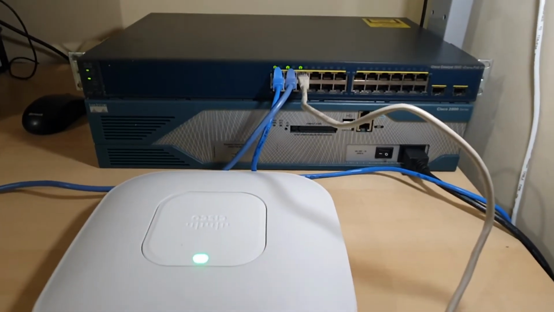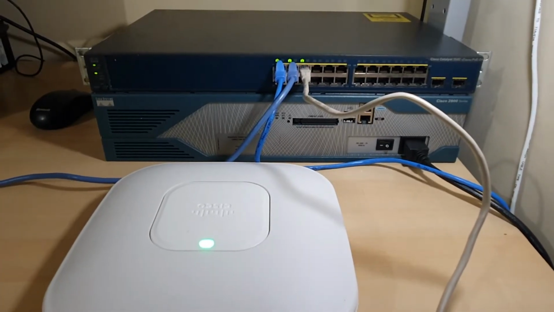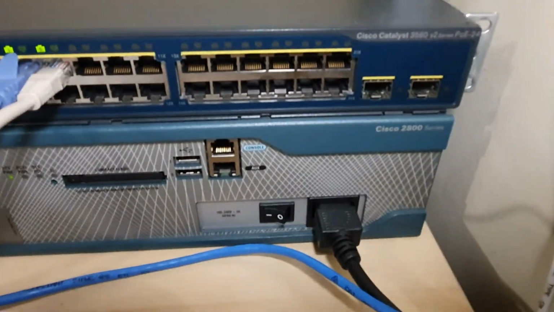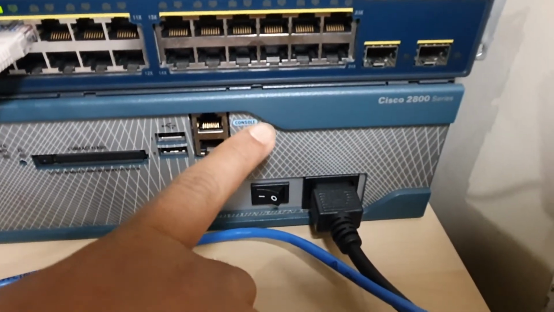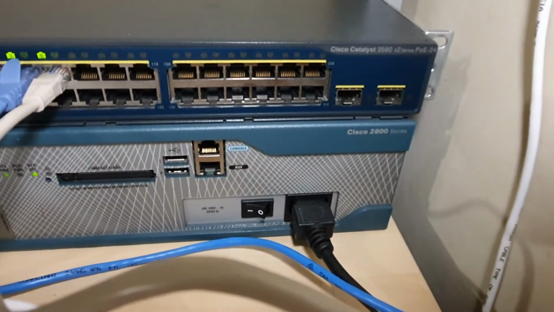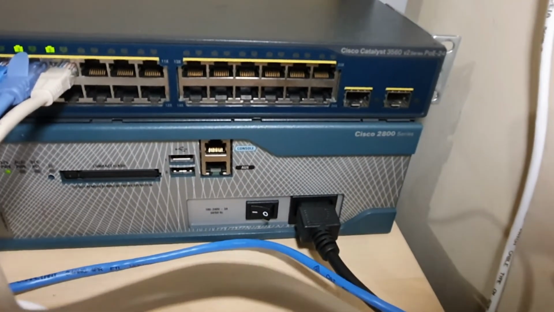Now I will show you the physical connection of this network. Here you can see that this is my Cisco 2800 router, and this one is my Cisco Catalyst 3560 24 port PoE switch.